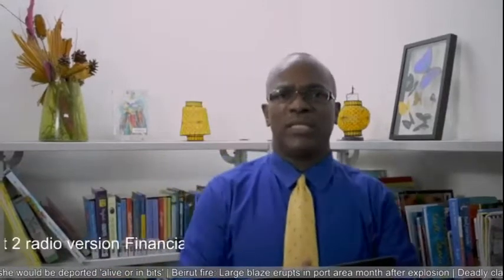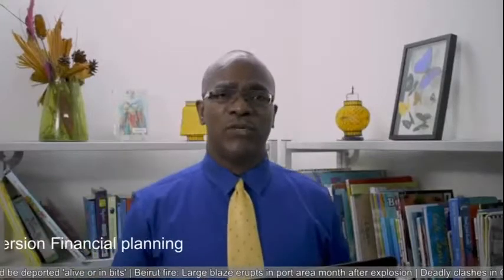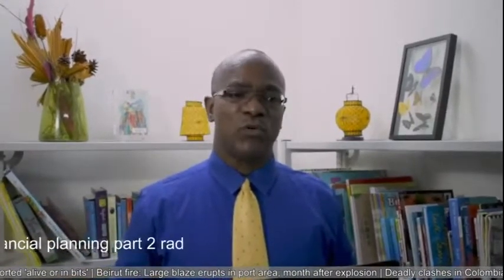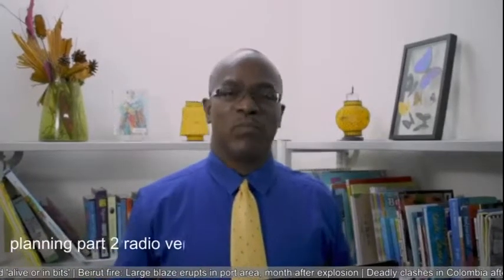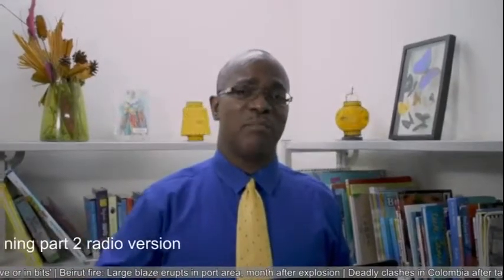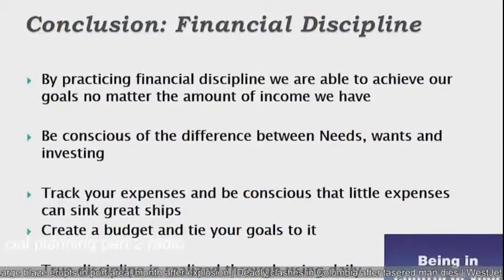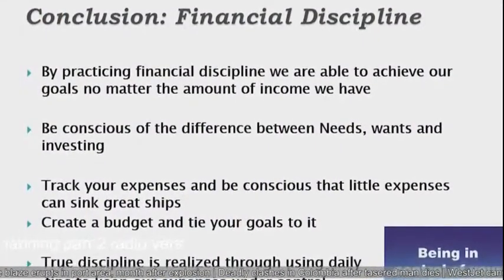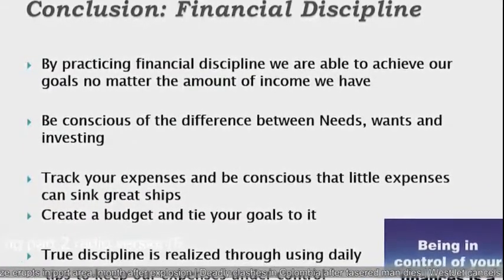So finally, in conclusion, financial discipline, what is it all about? What can it do for you? Well, by practicing financial discipline, we're able to achieve goals no matter the amount of income we may have. As a matter of fact, some people, the less they make, the better they are at managing their expenses. You have to be conscious of the difference between needs, wants, and investing. Ensure that you track your expenses and be conscious that little expenses can sink great ships.